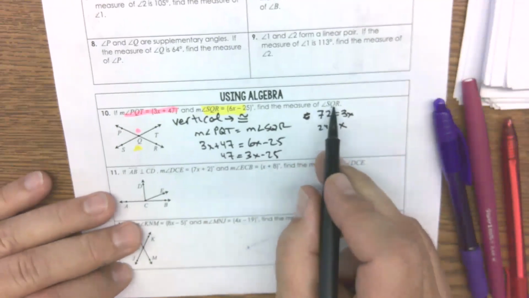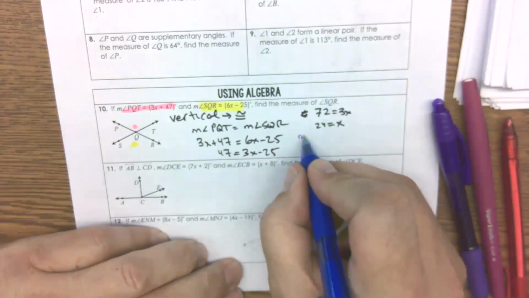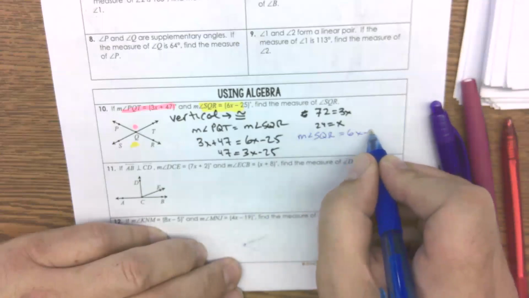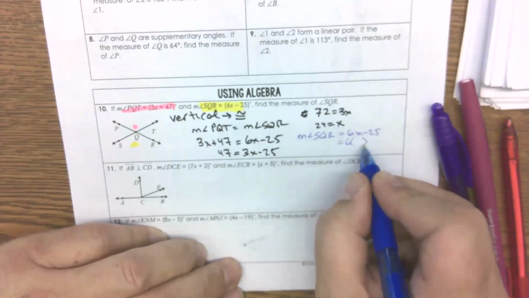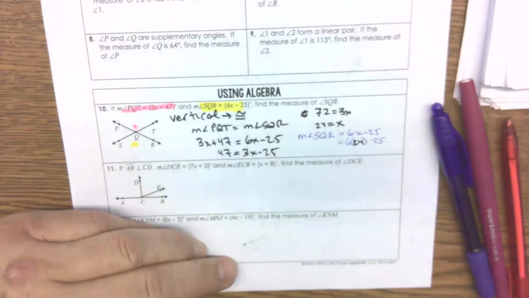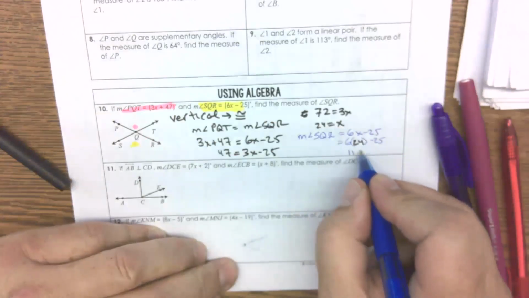Oh, but it doesn't just ask for x, it asks for SQR. And the measure of angle SQR is 6x minus 25. But now I know what x is. 24. 144 minus 25 is 119.